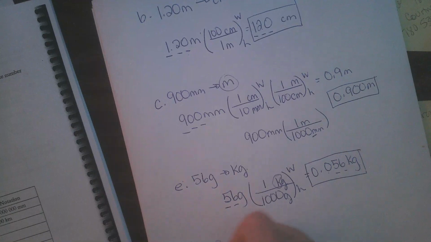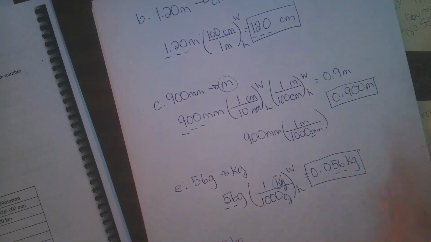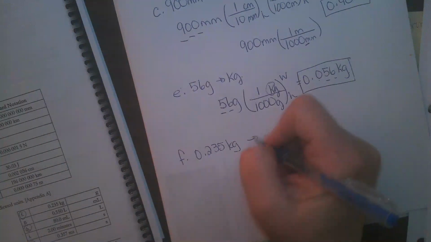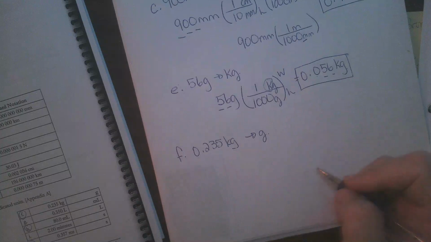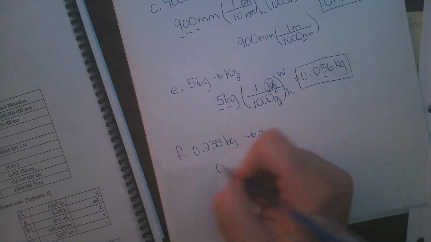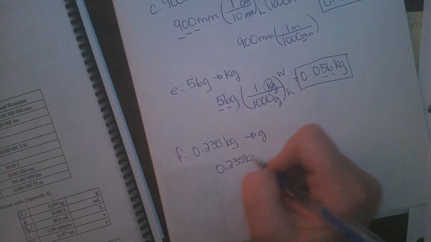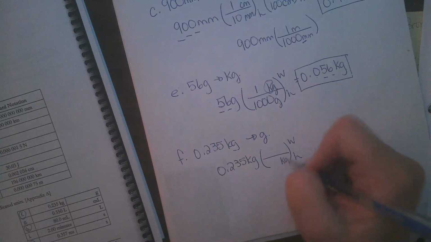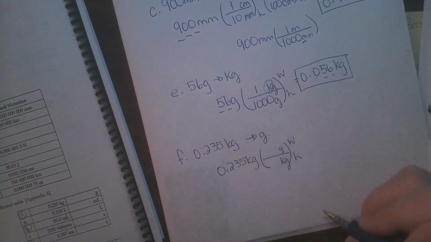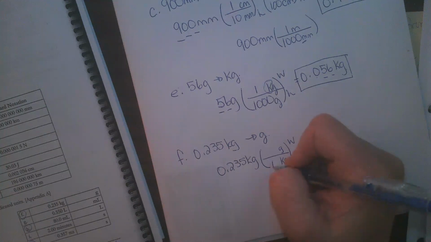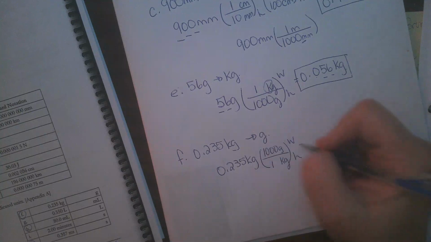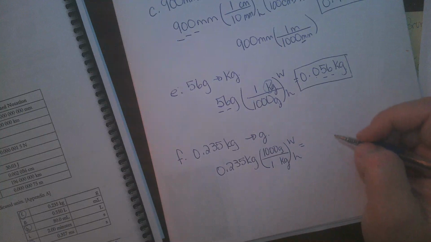F says 0.235 kilograms. Oops, can't see my paperwork. 0.235 kilograms going to grams. Okay, start with what you know. 0.235 kilograms. Want over have. I have kilograms and I want grams. And we said in 1 kilogram, there's how many grams? 1,000. So what's 0.235 times 1,000?